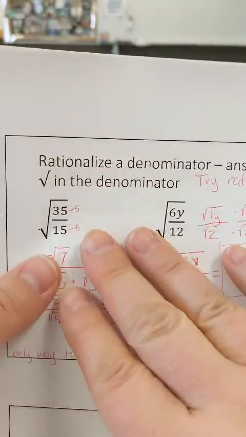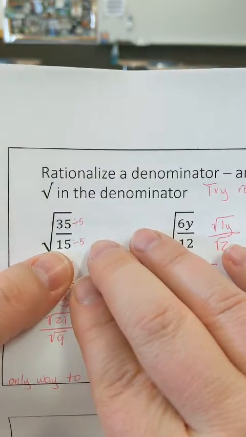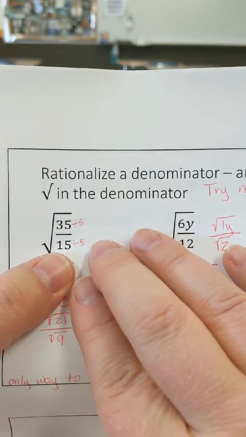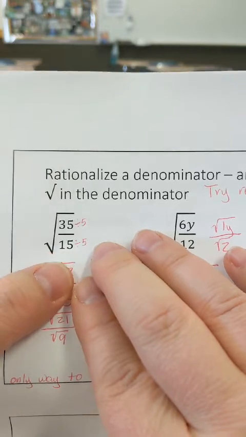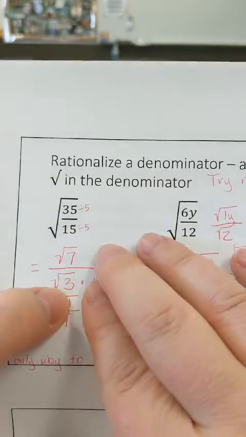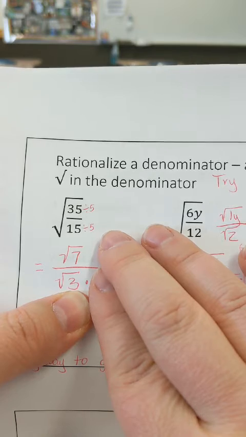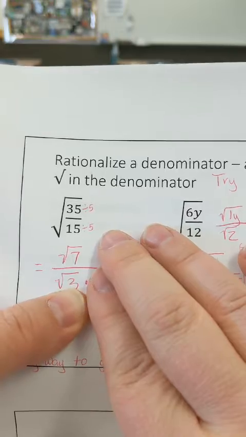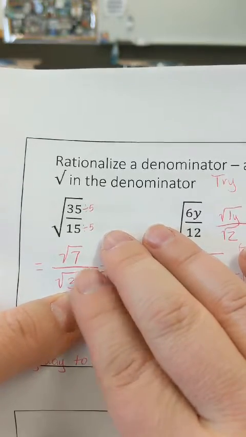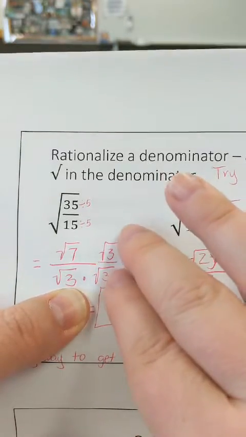Okay, so last thing. When you have something like this, you cannot have a square root in the bottom, in the denominator. So first thing you want to try is reducing it. So you can reduce those both by 5s. So then it became 7 square root of 7 over square root of 3. Well, we can't have that square root of 3 on the bottom, so in order to get rid of it, we multiply it by itself, and I'll show you why. So if I multiply the bottom by square root of 3, you also have to multiply the top. Remember, we have to keep things balanced.